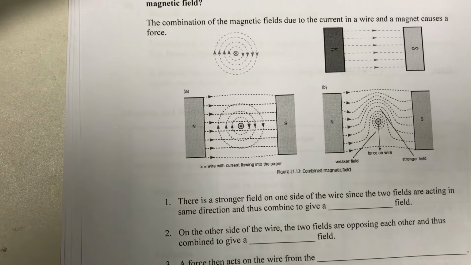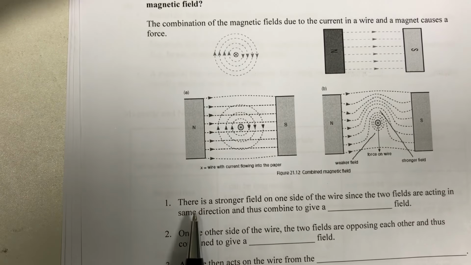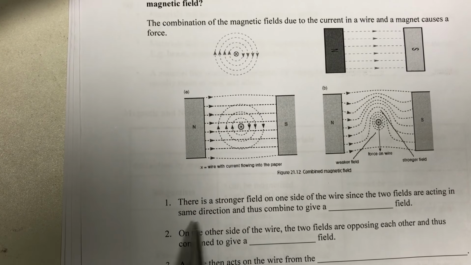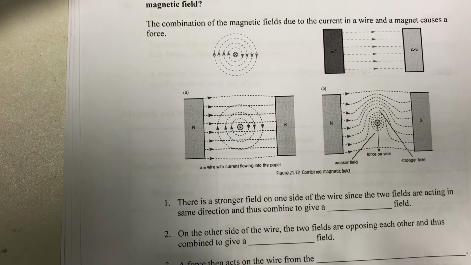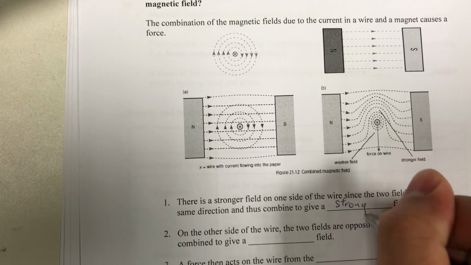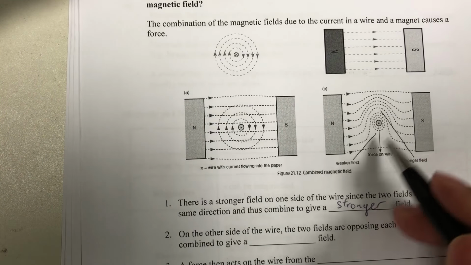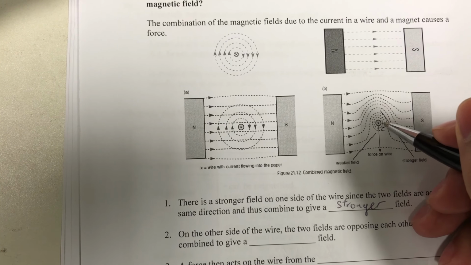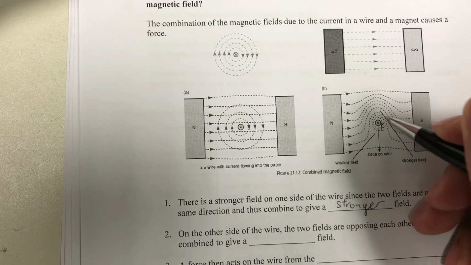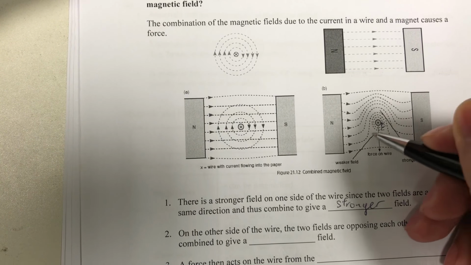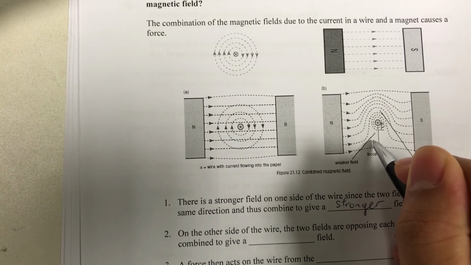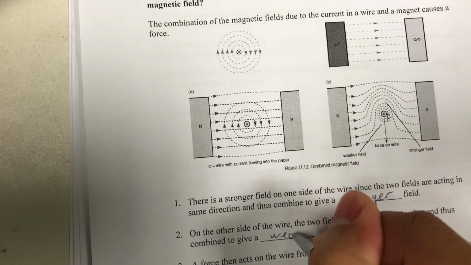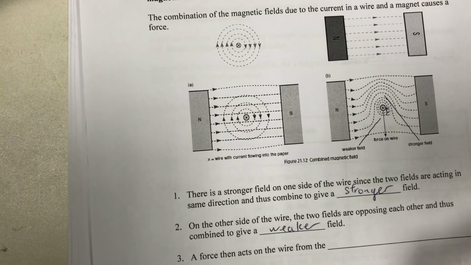The combination of the fields due to the current in the wire causes a force. There is a stronger field on one side of the wire, since the two fields are acting in the same direction, so they combine to give a stronger field. On the other side, the directions of the fields are opposing each other. Down here, the field is going in a clockwise manner, so at the bottom this is going clockwise, this is going the opposite way. Because they are going opposite to each other, they combine to give a weaker field. Think of it like cancelling out each other, but we don't use the word cancel.